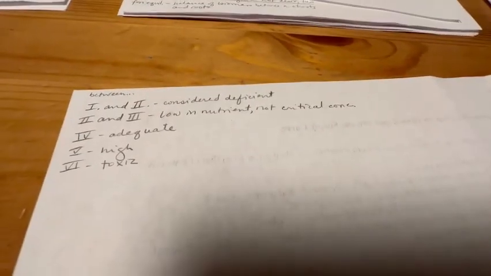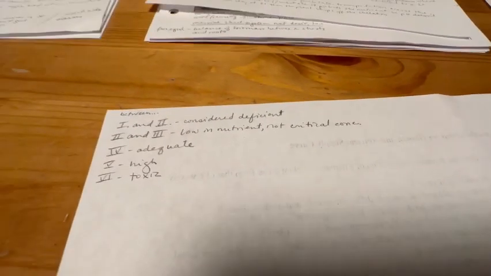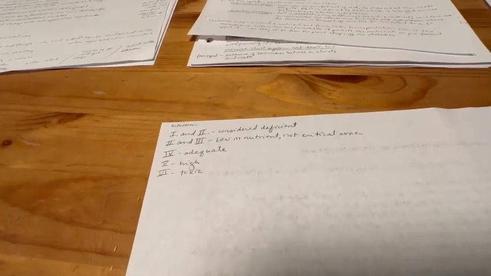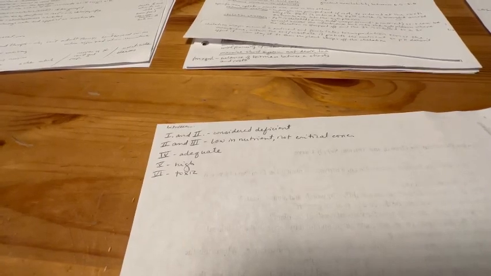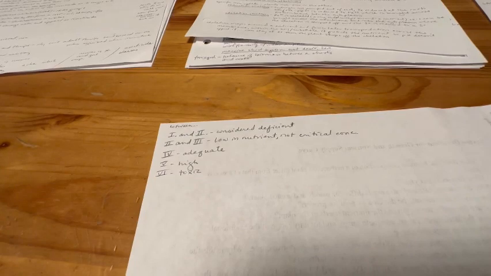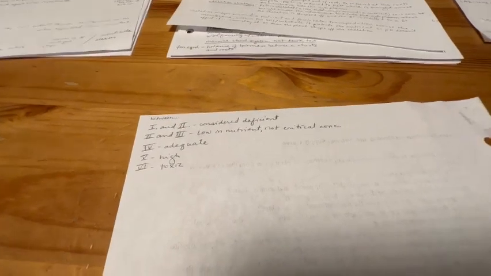Between Roman numerals 1 and 2, it's considered deficient. Between 2 and 3, it's low in the nutrient, not critical concentration. 4 is adequate, 5 is high, 6 is toxic.